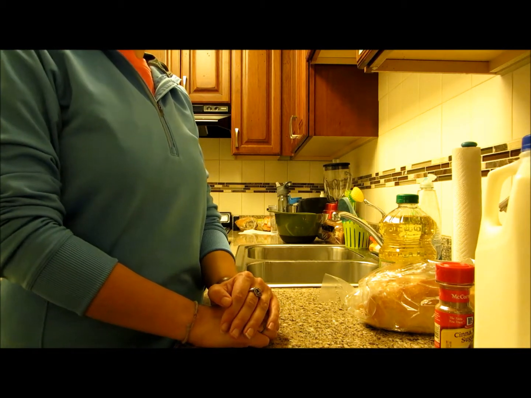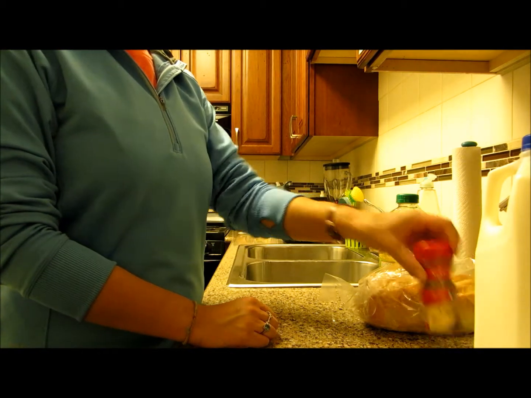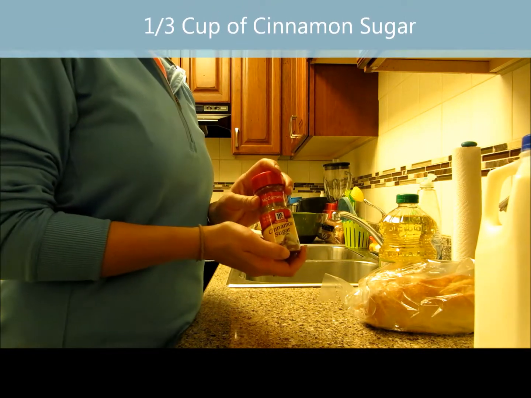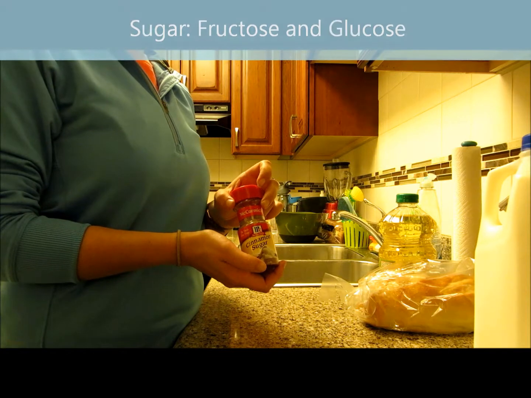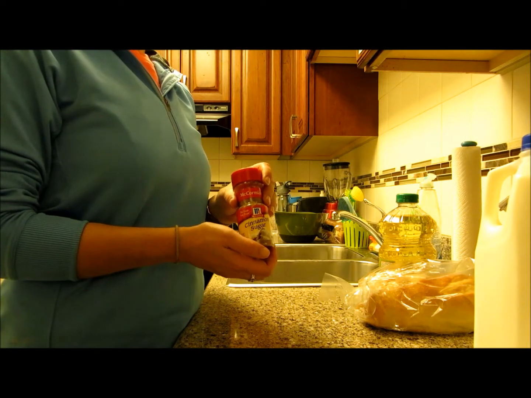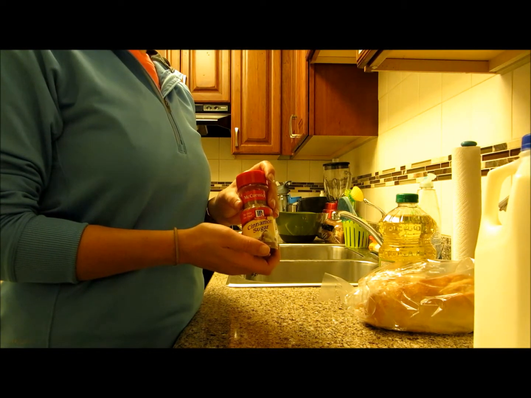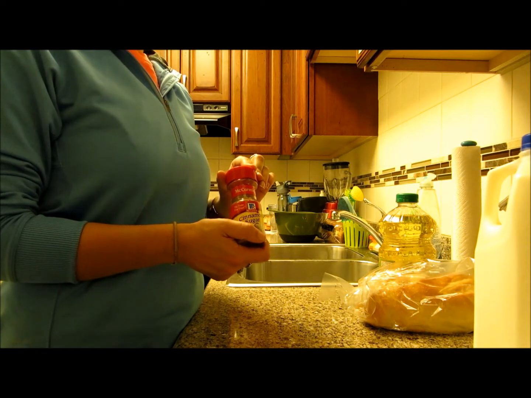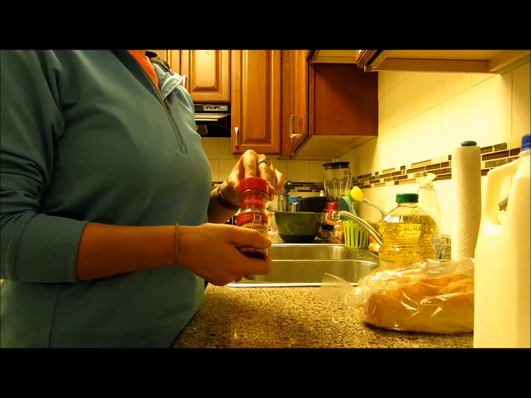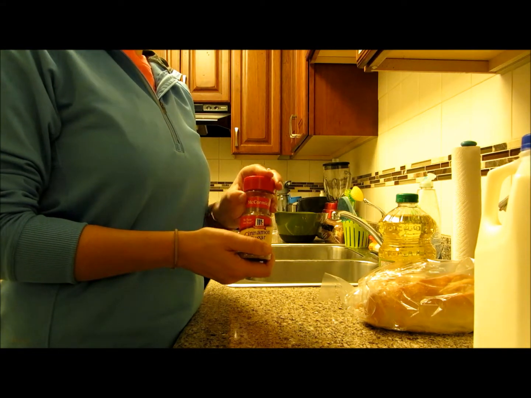So in order to make Tonga toast, we will need 1/3 cup of cinnamon sugar. Sugar is sucrose, which is fructose and glucose stuck together and is a carbohydrate. Cinnamon is the most common baking spice that comes from a small evergreen tree and also adds flavor. This ingredient will be later used to sprinkle over the bread in order to add flavor. So we'll set this aside and continue with our other ingredients.